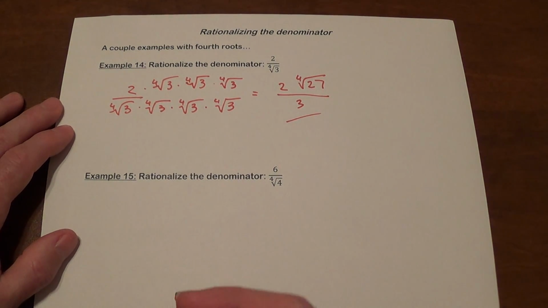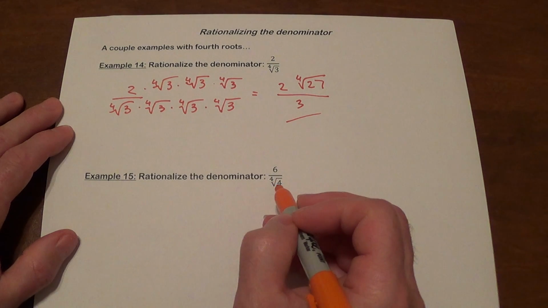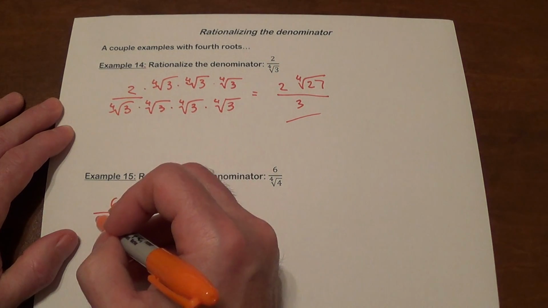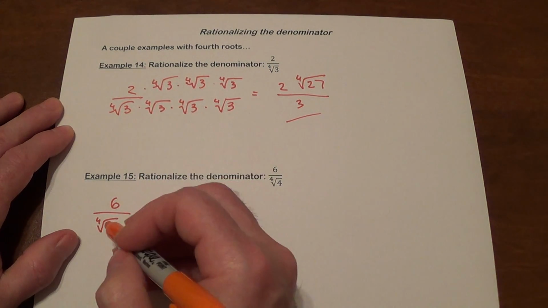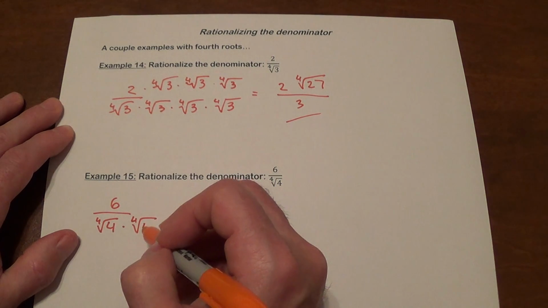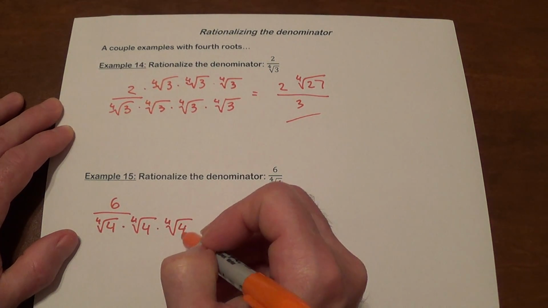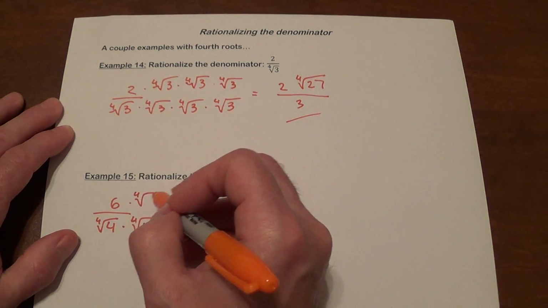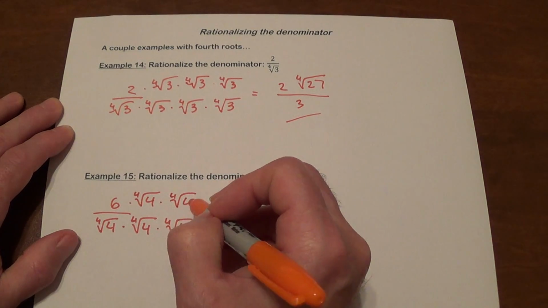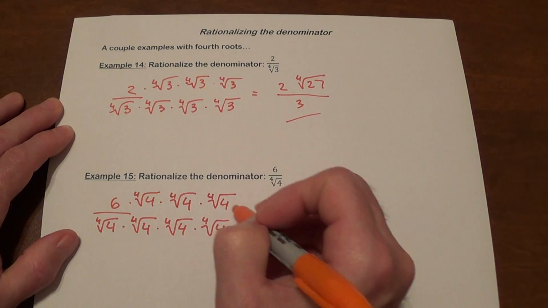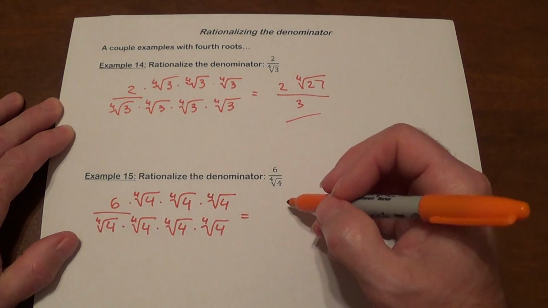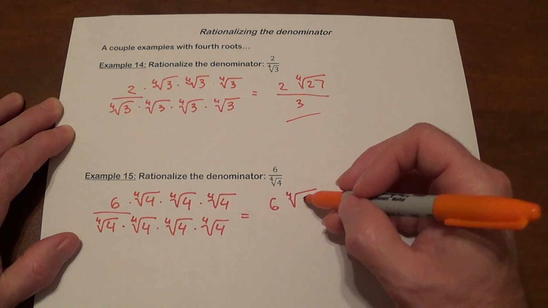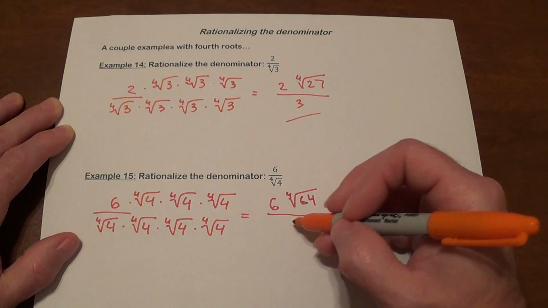Okay, this next problem, again, be careful, this is a root of 4, but it's a 4th root of 4, so don't make any assumptions here. So 6 divided by 4th root of 4. We're going to have to multiply by 3 more of those. And the same thing in the numerator. So, what are we going to get? We're going to get 6 times the 4th root of 4 times 4 times 4 is 64, divided by 4.